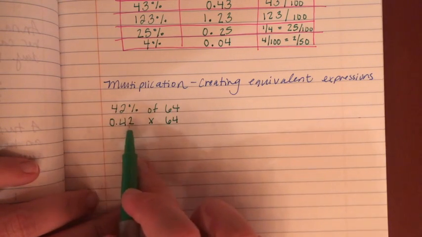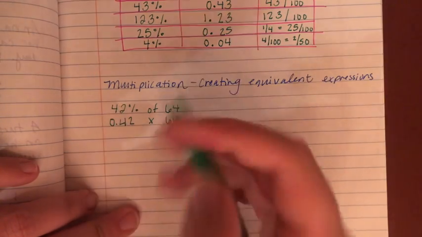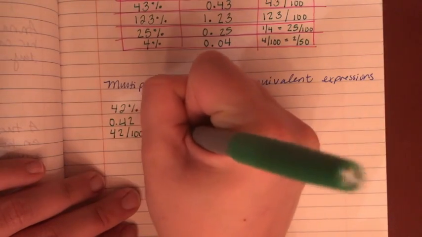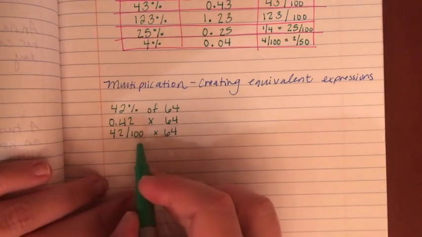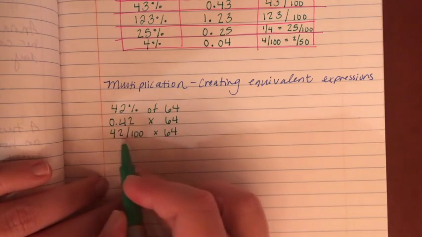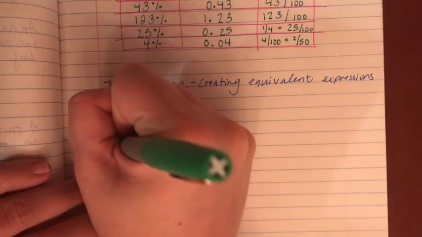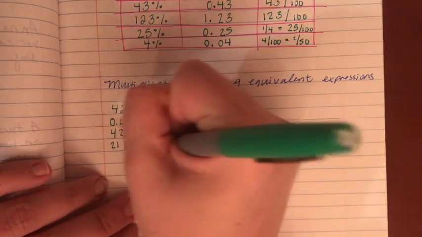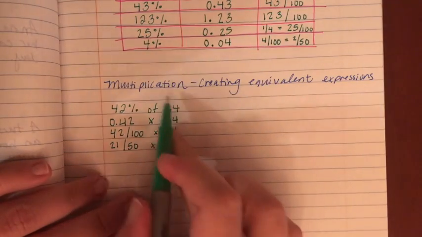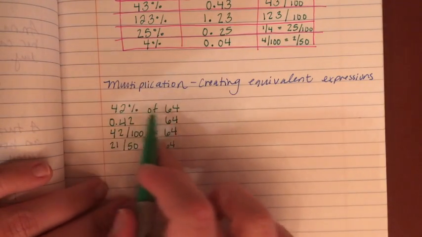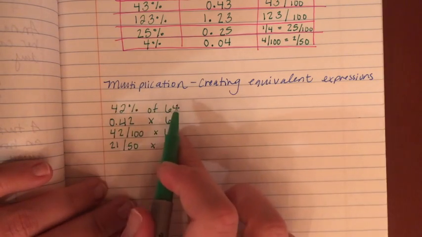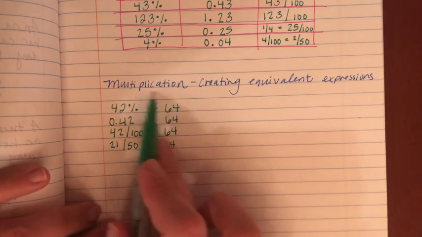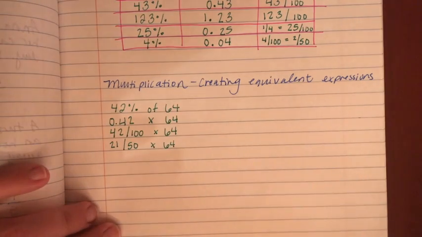I could also rewrite it using fractions. So 42% means 42 out of 100 times 64. And then 42 out of 100, that fraction could be reduced in half. So 21/50 times 64. So these are all the different ways that I could represent this problem. I could also do 42% times 64, but that's kind of implied right here. So these are all the different ways that I could rewrite this expression to create equivalent ones.